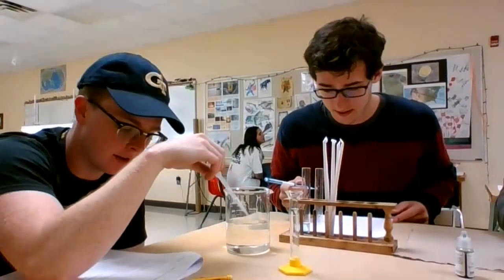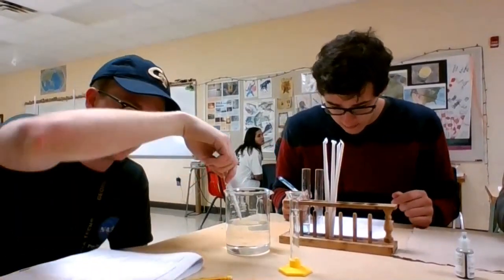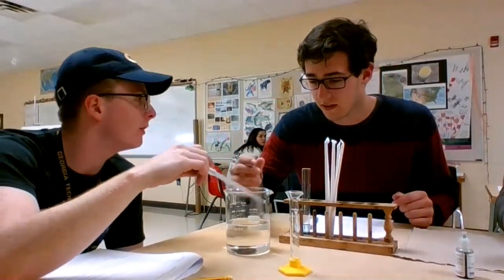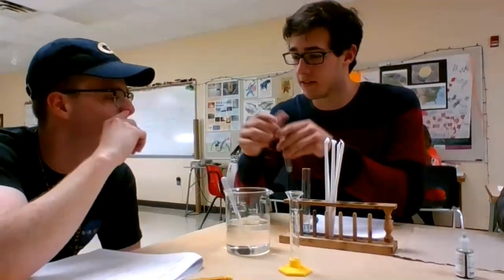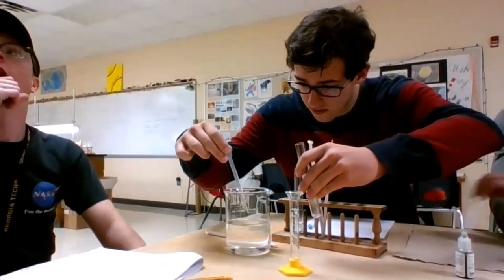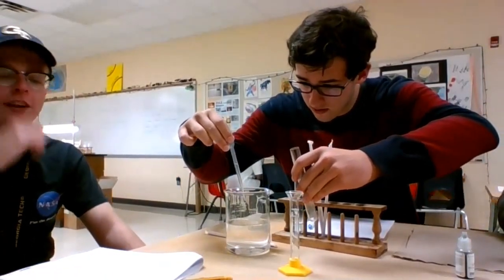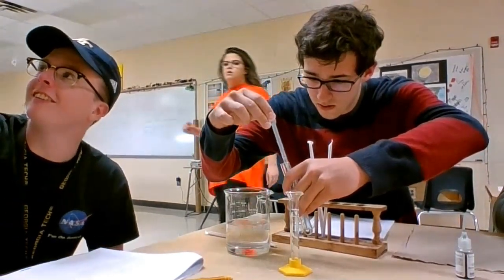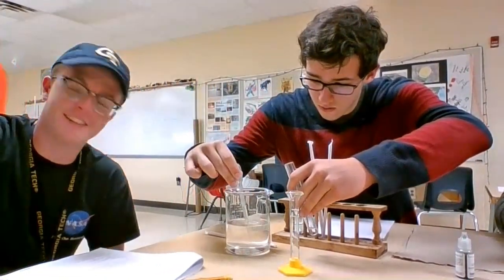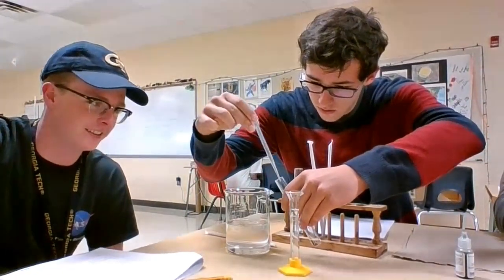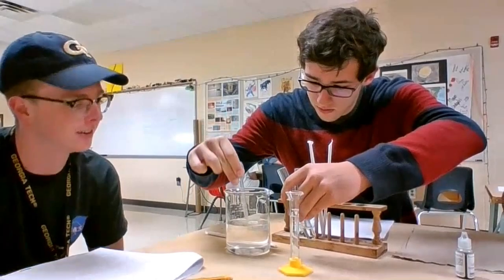Now, pipette 5 milliliters of water into the second test tube. Exhale gently through a straw into the water for 30 seconds. After we get 5 milliliters. Okay. I want to blow in it. No, just do it in general. Let's go. 30 seconds. Do it like that, 3 times for 10. Yeah, like that. Which one are we on? Hit it some more.